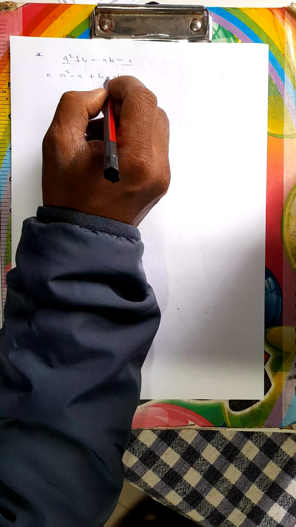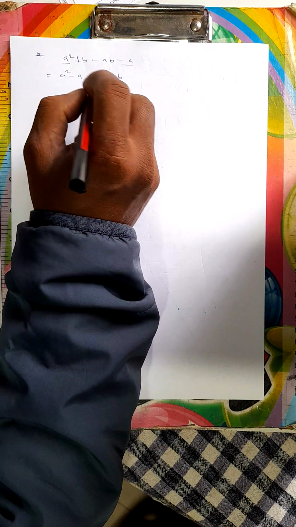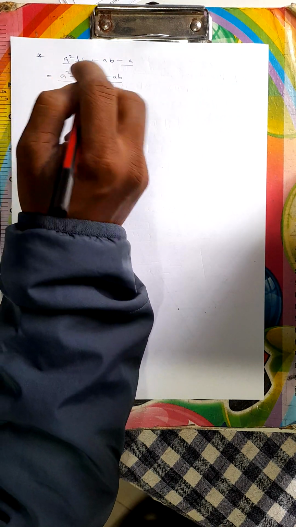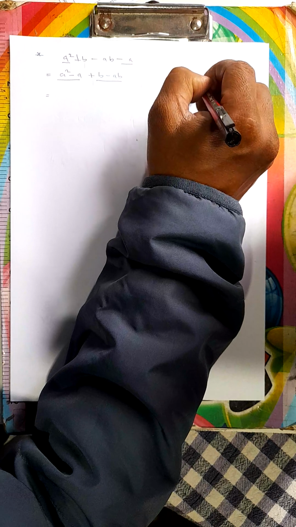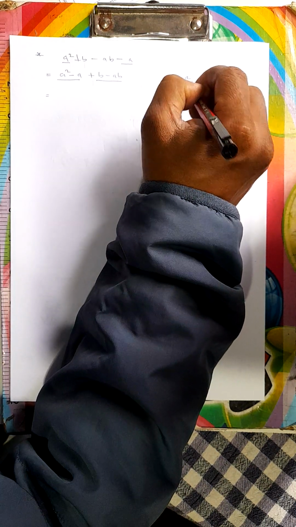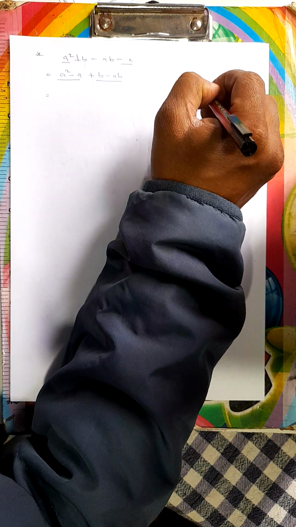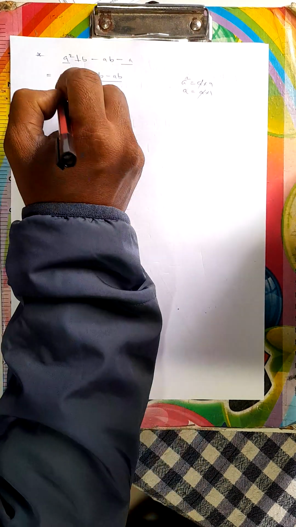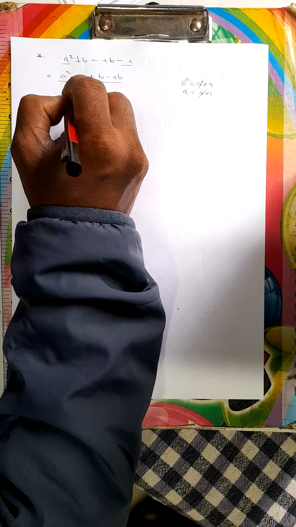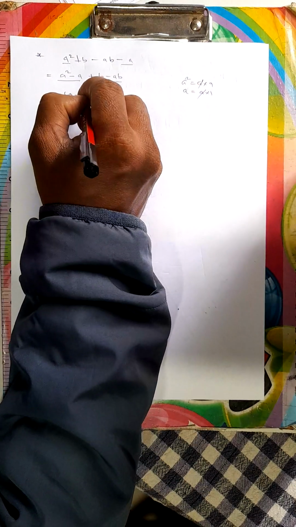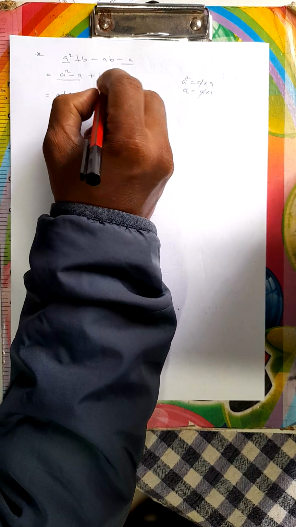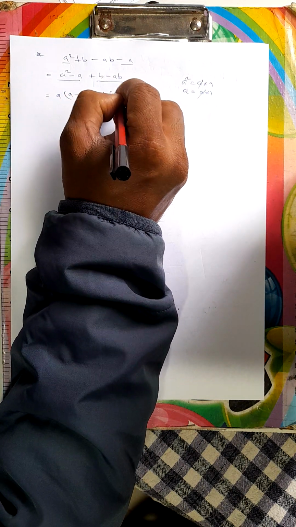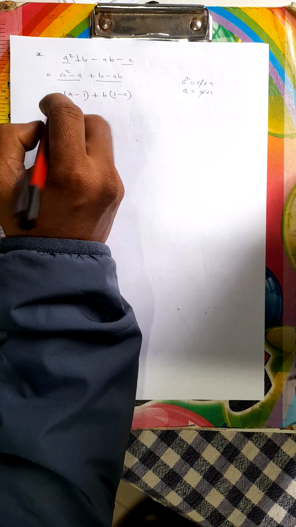Why? Because these two terms have common factors and these two terms have common factors. So what is the common factor here? A square equals a multiplied by a. A means a multiplied by 1. So the common factor here is a only. A common, so a into (a minus 1), plus here the common factor is b into (1 minus a), right?